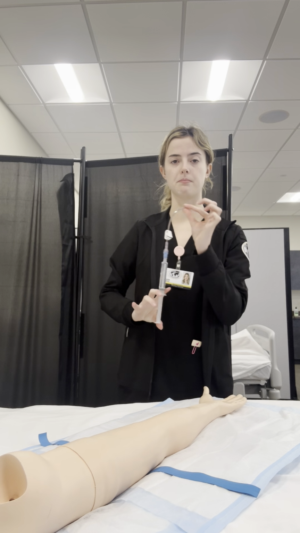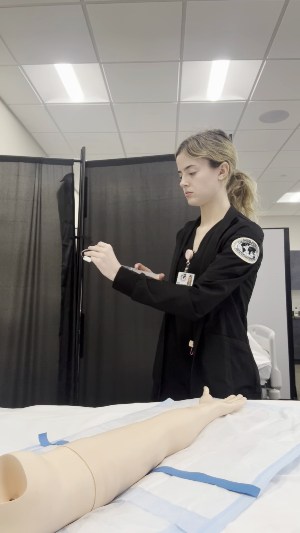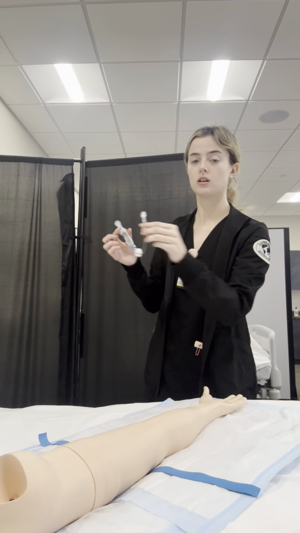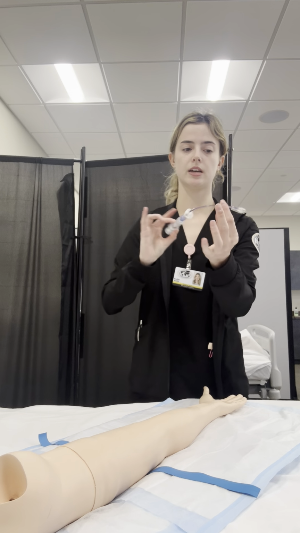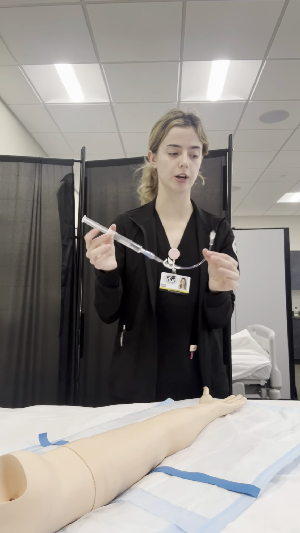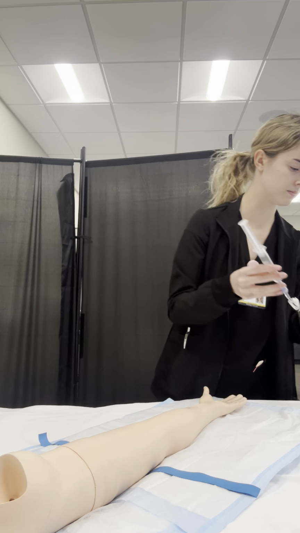And then I'm going to prime my extension tubing. Okay. So this is all ready to go. No air bubbles. Saline is flowing through the tube. Good. So I'm going to lay this back down on the packaging, ensuring that it doesn't touch the table.